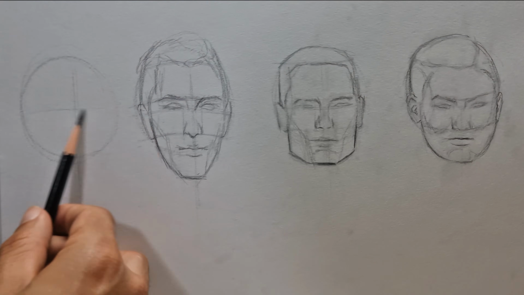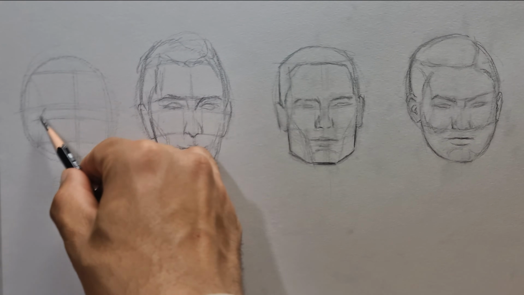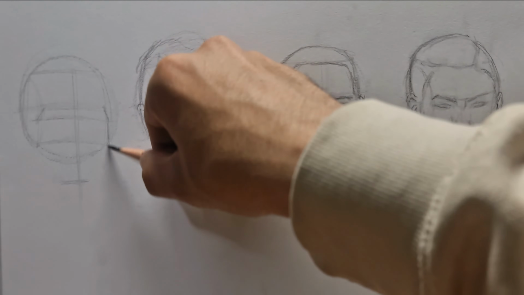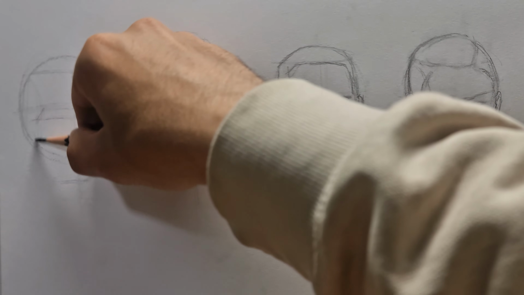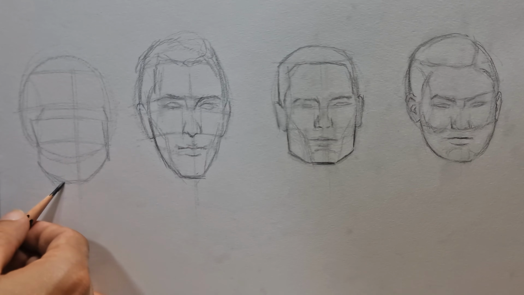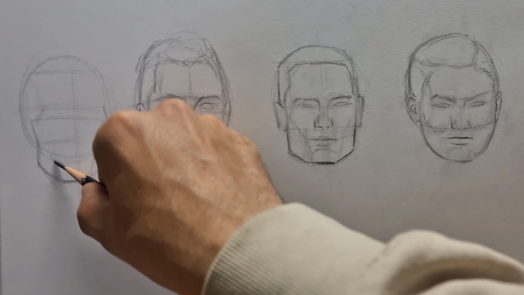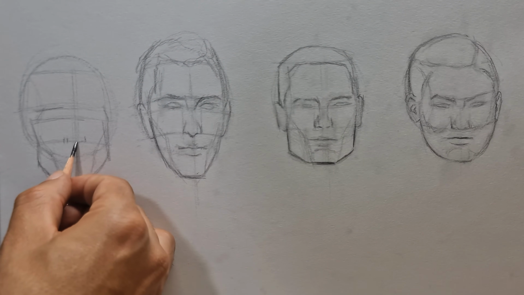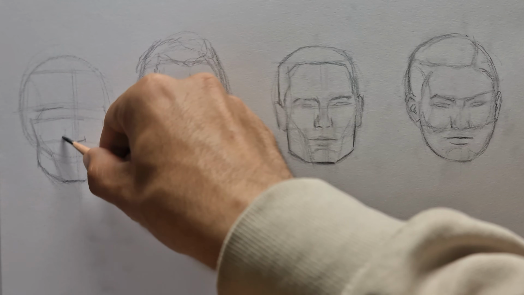Now for the wide type. Instead of extending downward, I expand sideways. The jaw spreads, the cheeks widen. The lower part becomes broader. Notice, I am not changing the rules. I'm only changing proportions inside the same system.